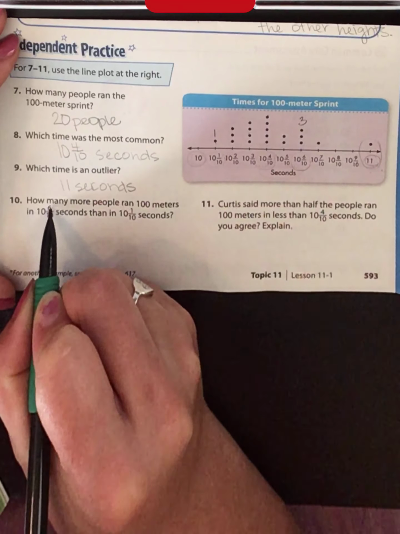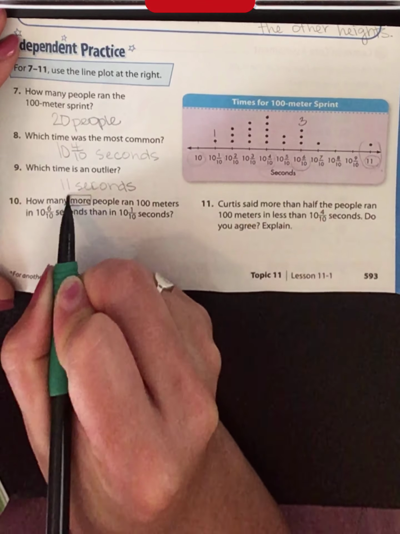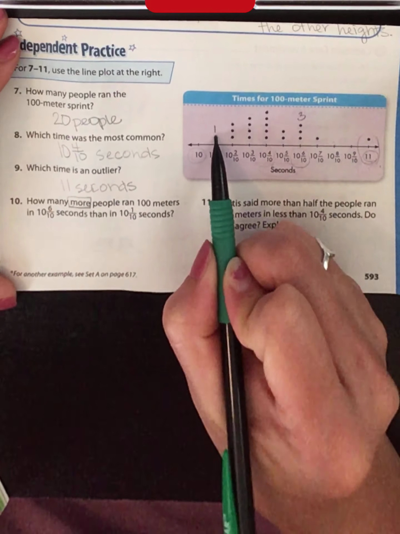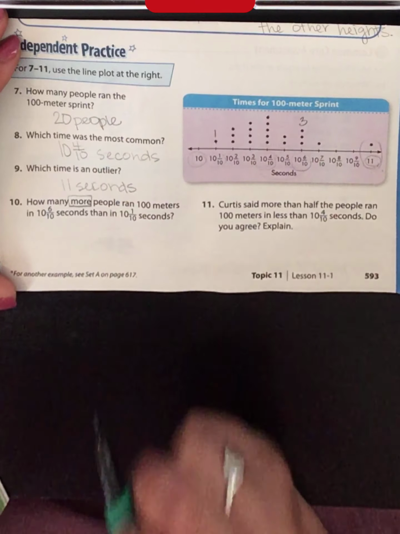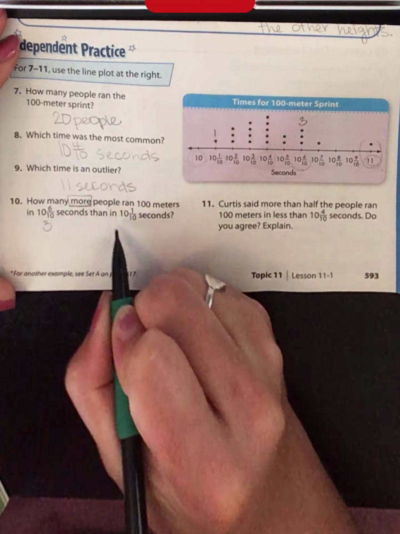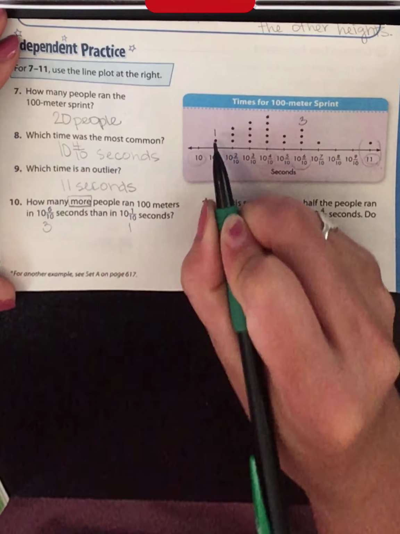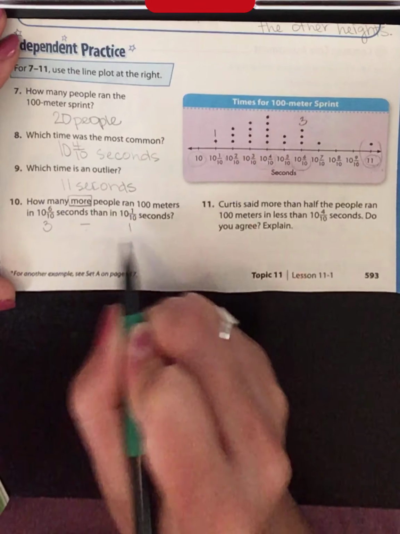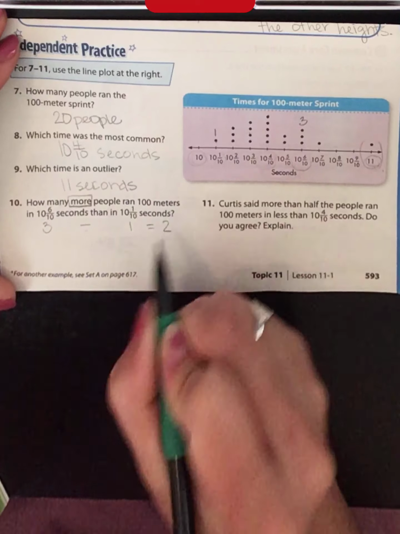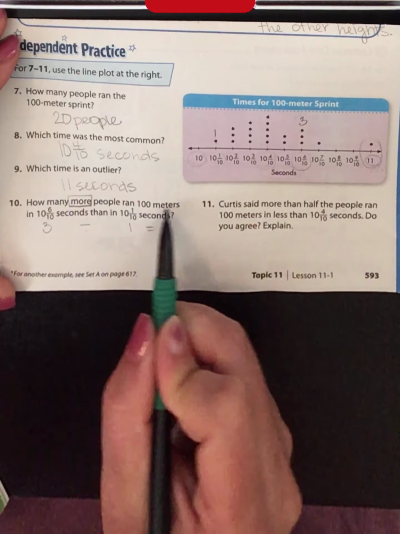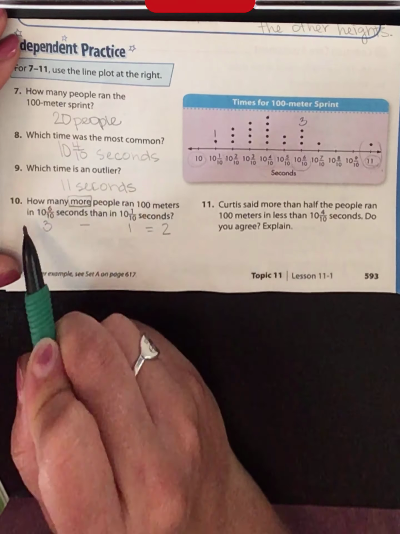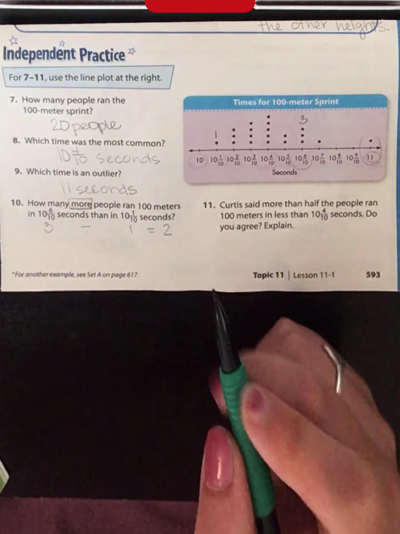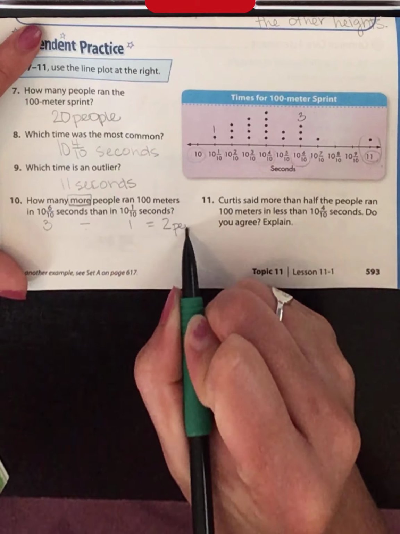So when it asks us how many more, that how many more is going to tell us what are we going to do with 3 and 1. Sorry, guys. We're going to subtract. 3 take away 1 equals 2. So how many more people ran the 100 meters in 10 and 6/10 second than in 10 and 1/10 second? That would be 2 people.